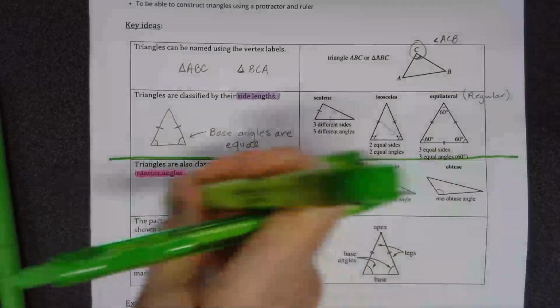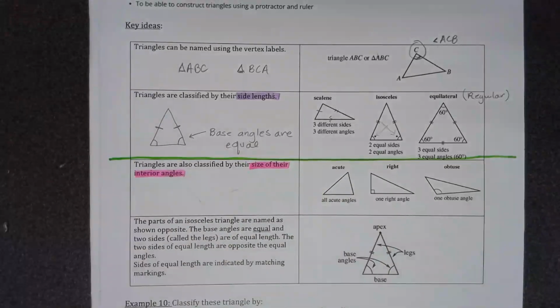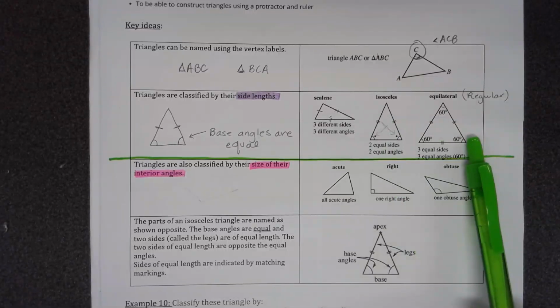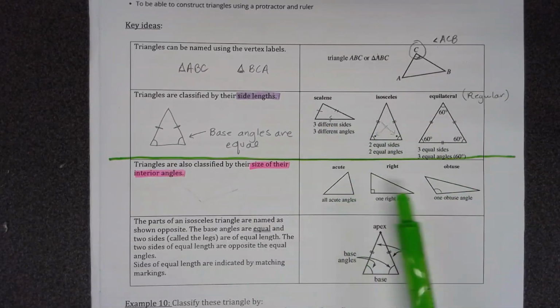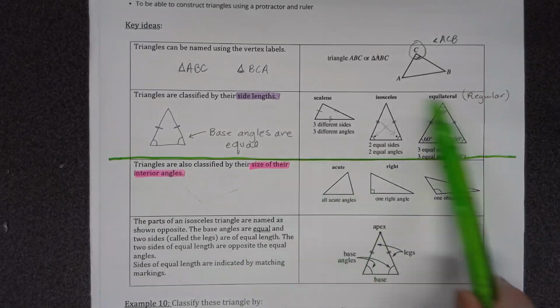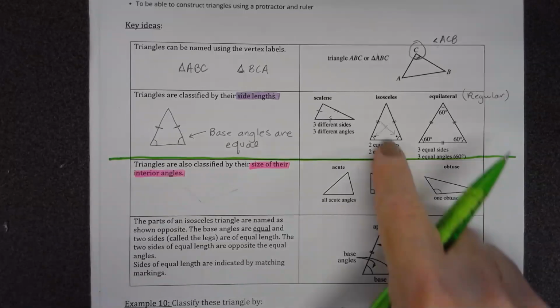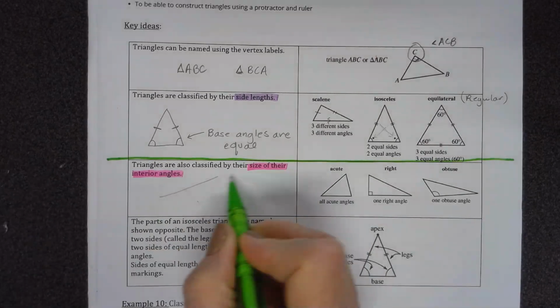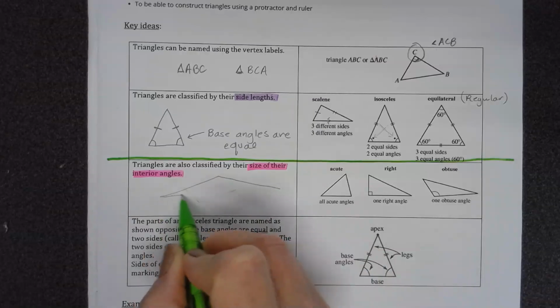The other two are more familiar to us. What are these ones? They're all acute. In this case. Doesn't mean they're all acute all the time. Could I draw an isosceles that's not acute? Yeah. I could draw it like this.